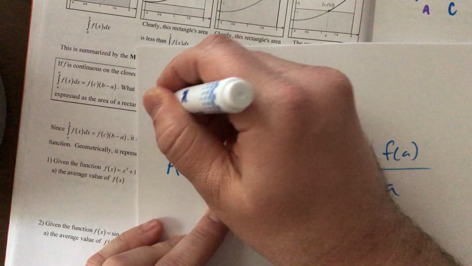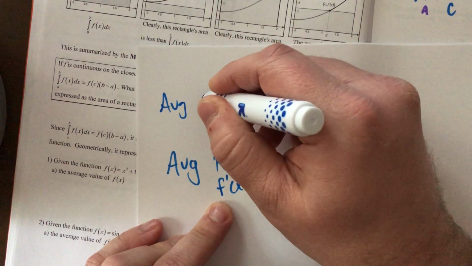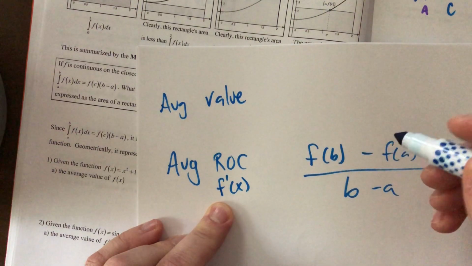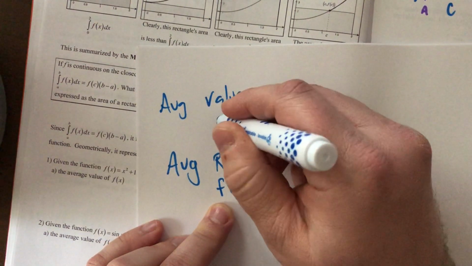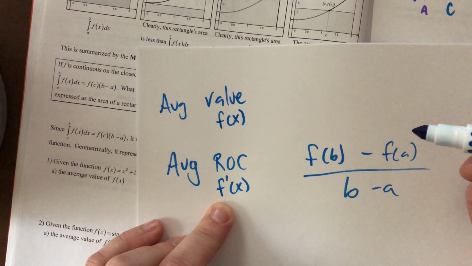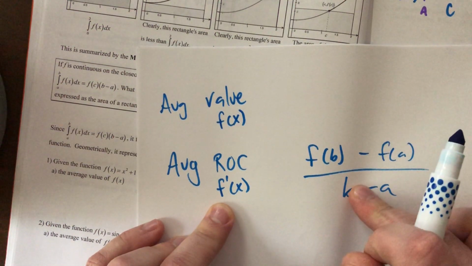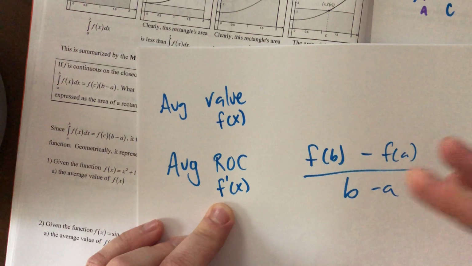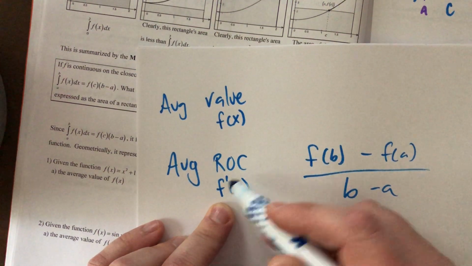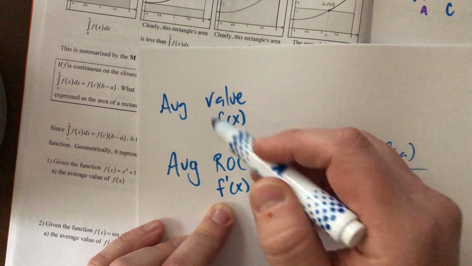What if we wanted average value? Meaning, what if we wanted the average of just plain f of x? We can use this same idea, just instead of using f prime, we're thinking about f of x.